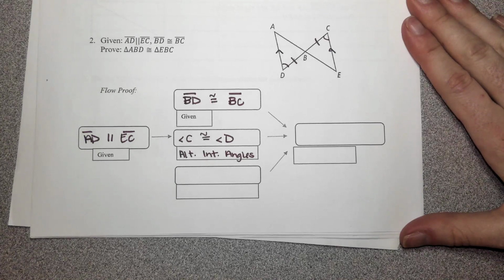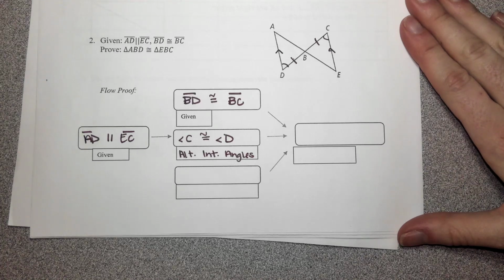What else do we know? We need another angle. Angle B. Because it's anything but ASS, and that's the only one left, so it has to be angle, side. So the angle B. What's B? There's 4 angles created at angle B.